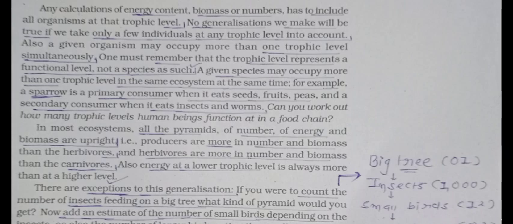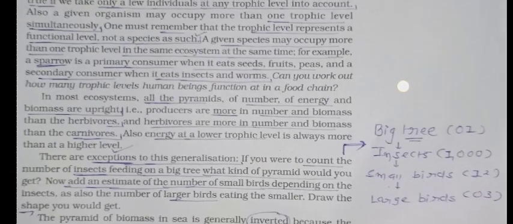So you will remember this, for it is a one-line question: trophic level represents a functional level. It means trophic level is one type of functional level. It is not a level of species. And now see the example of the sparrow. Sparrow is a primary consumer when it eats seeds, fruits and peas, and a secondary consumer when it eats insects as well as worms. Okay, see the next paragraph.